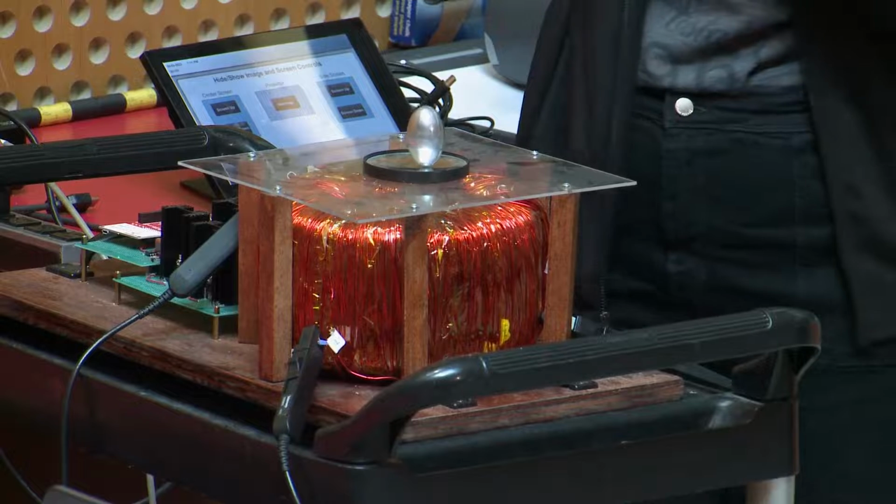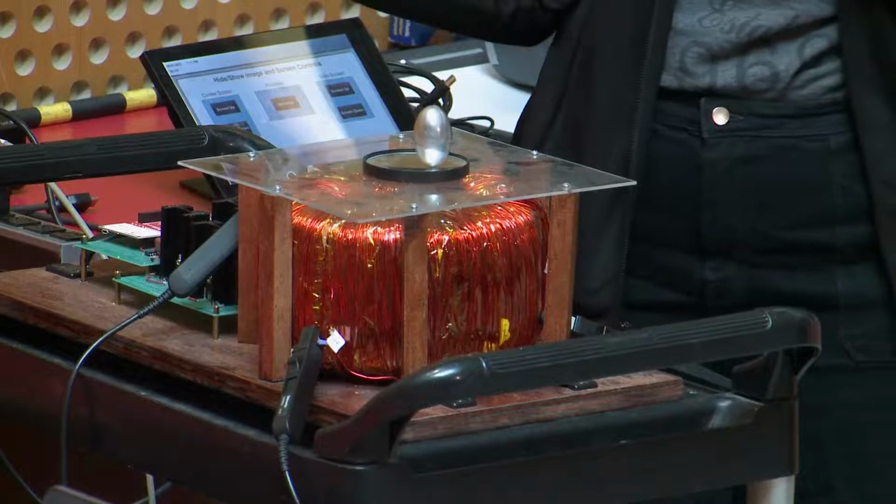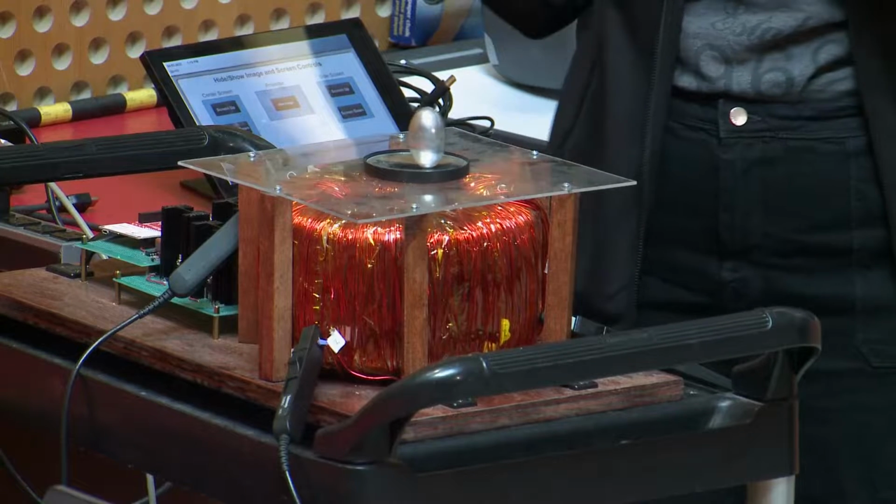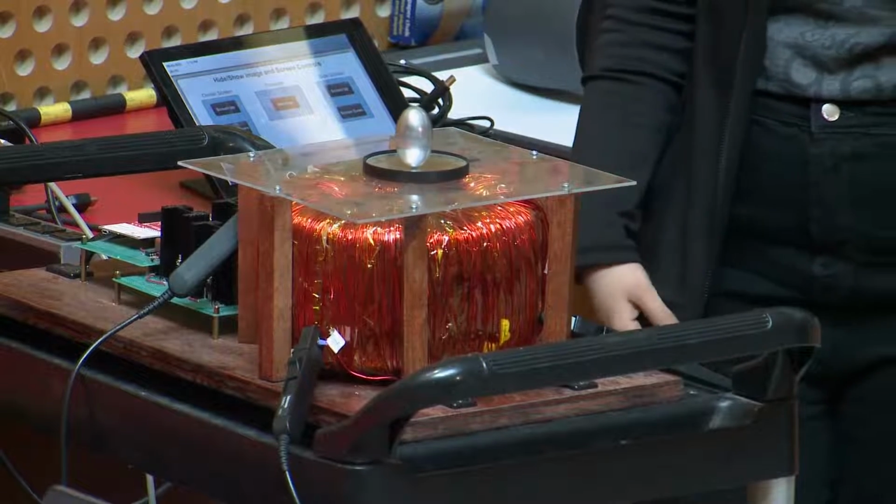So what we have here is a rotating magnetic field from our stator, and it's forcing our rotor to rotate. And that's the key concept behind an induction motor.